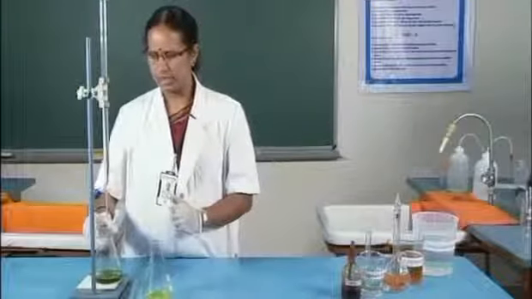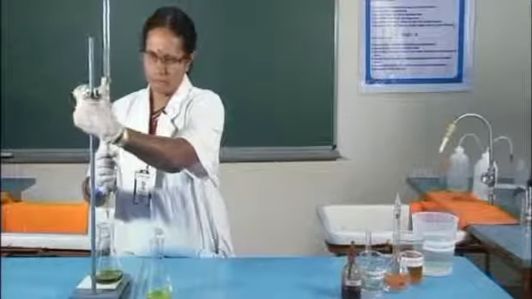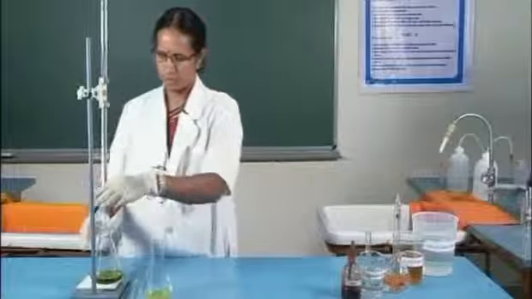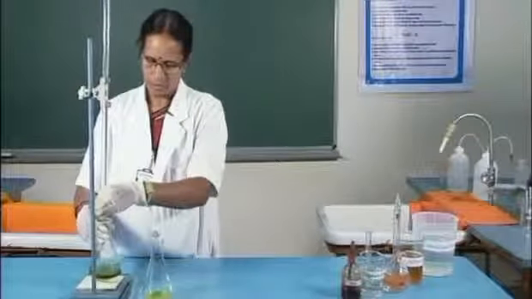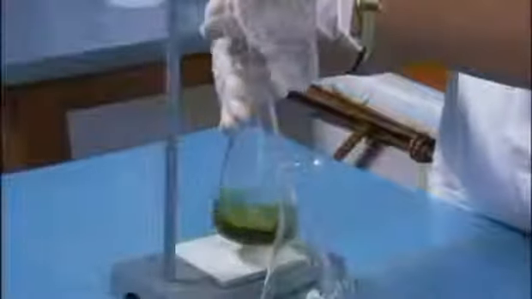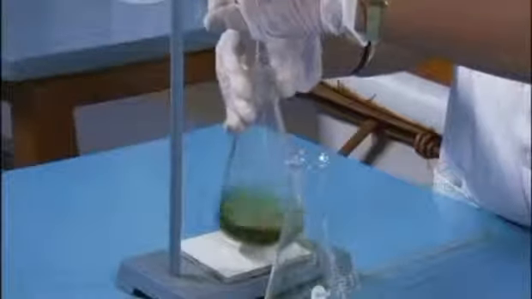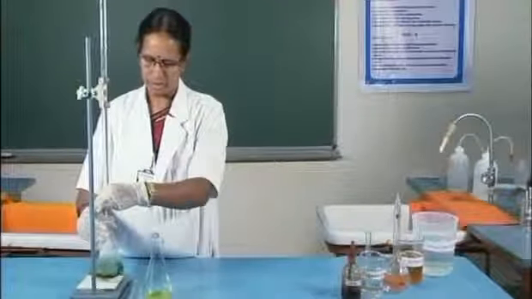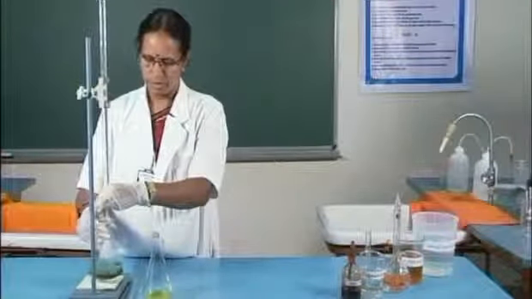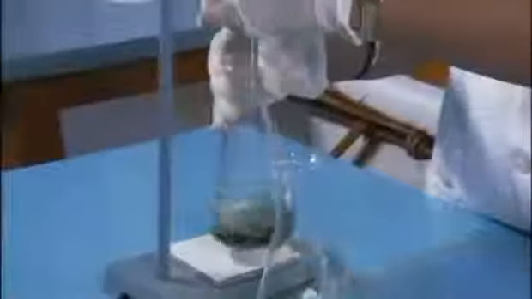Now, it is titrated against standard FAS solution. This titration is the back titration, which gives the estimation of unreacted potassium dichromate. Near the end point, the solution turns from green to reddish brown.